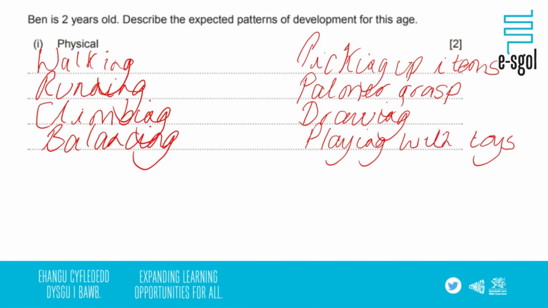If a question like this appeared again this year, and it asks you to describe the expected patterns of development for this age in terms of physical, do not be afraid of putting a gross motor skill in and a fine motor skill. That would be my advice to my students in school, just because it shows that you can think of more than just one type of skill, for example. Okay.